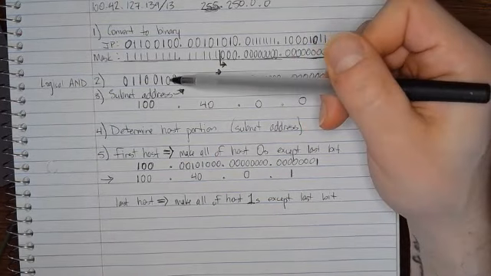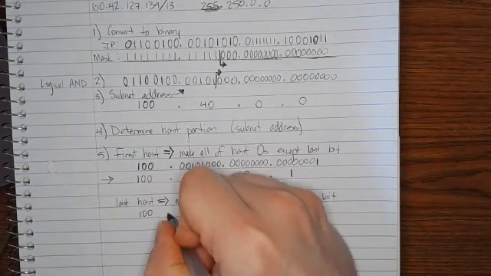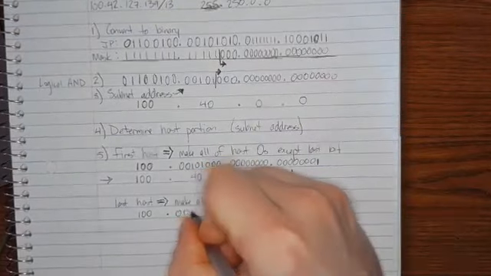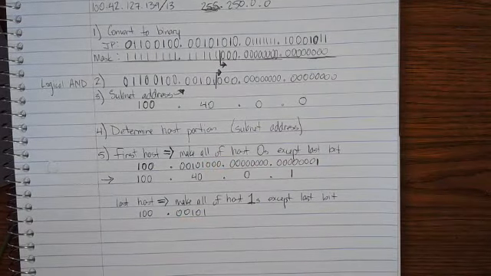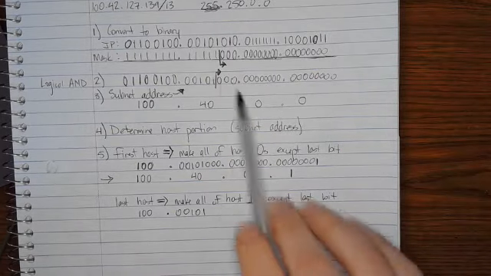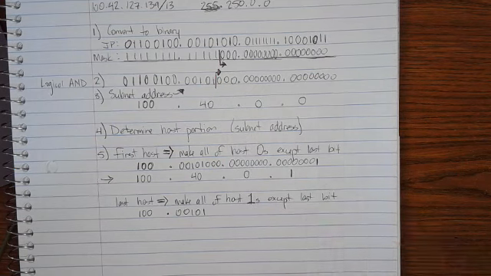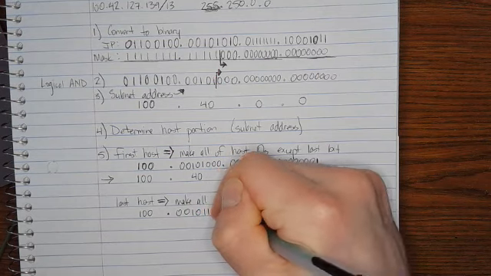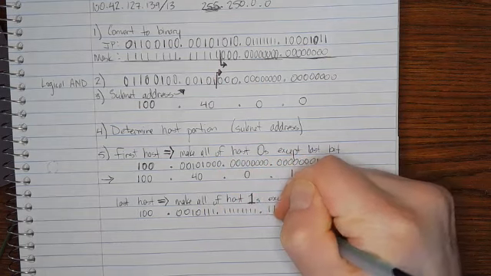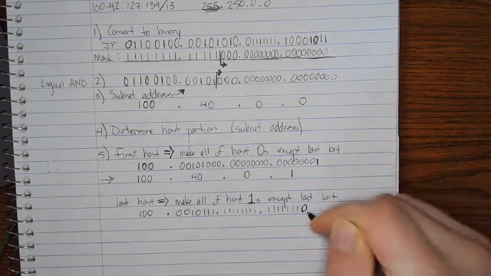All right. This first octet, once again, remains fixed as a 100. The second octet, the first 5 bits remain fixed: 0, 0, 1, 0, 1. And then in the host portion, I'm going to make all of the host portion 1s except for the very last bit, which is a 0. So I'll just fill in the 1s here. 1, 2, 3, 4, 5, 6, 7, 8. 1, 2, 3, 4, 5, 6, 7. And then the last bit is a 0.